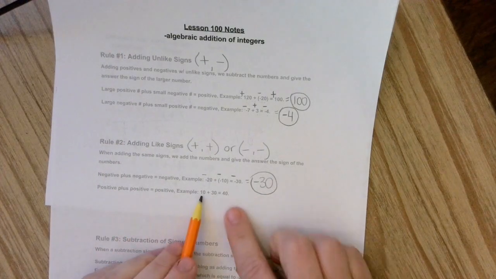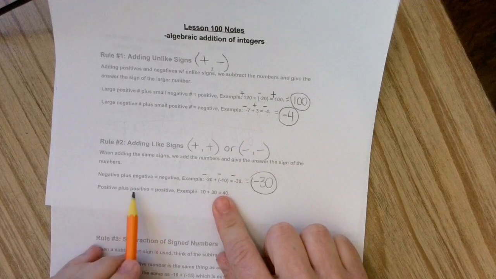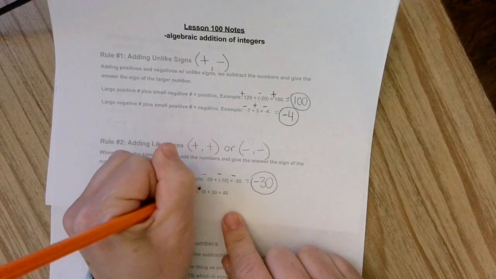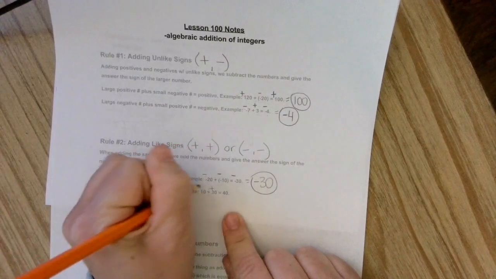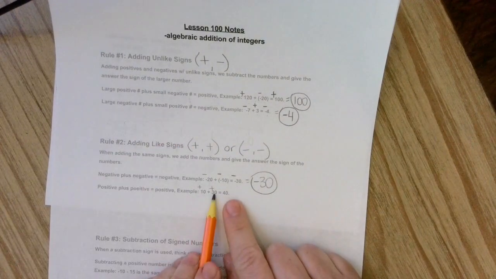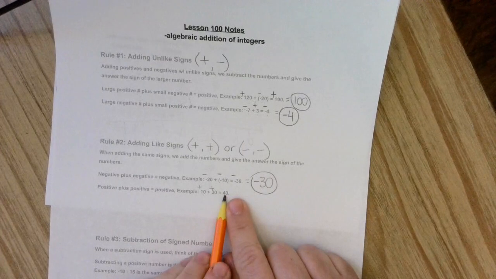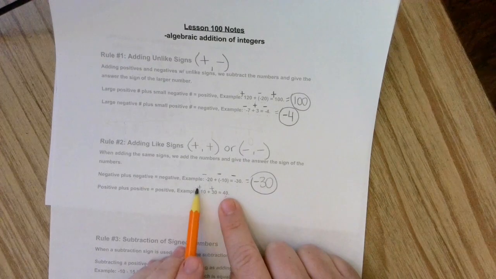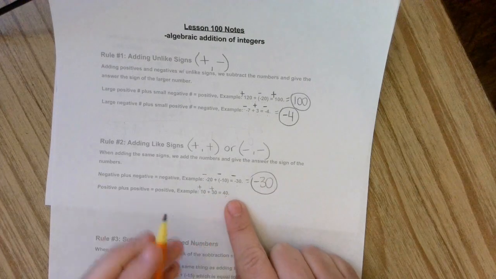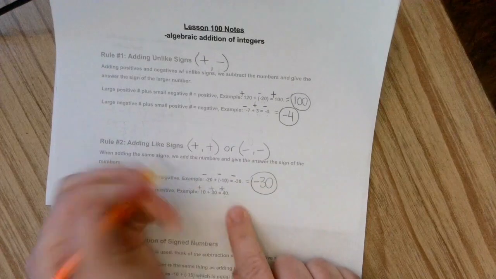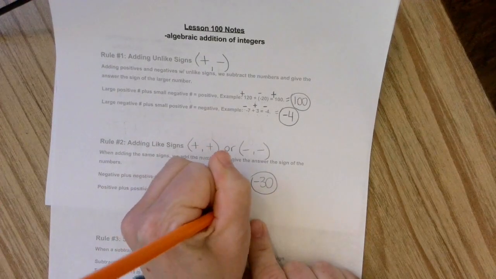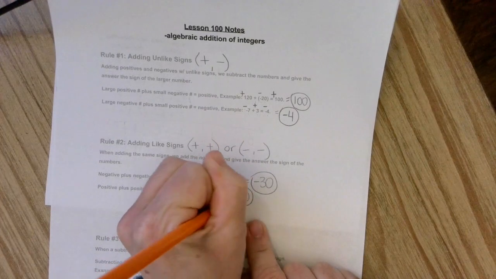Okay, and then the next example, I'm doing a positive plus a positive. So I have positive 10 plus positive 30. So 10 plus 30 equals 40. So my answer has to be a positive answer because my numbers in the problem are both positive. But I don't actually have to write that positive sign in my answer. I can just leave it as 40.